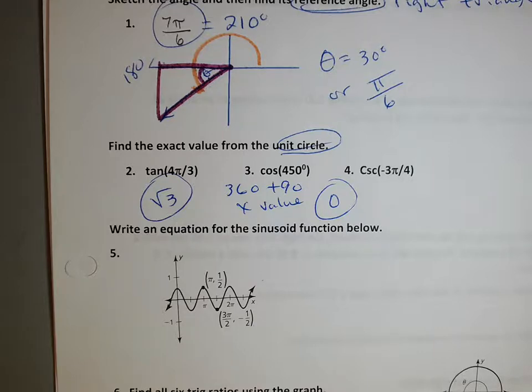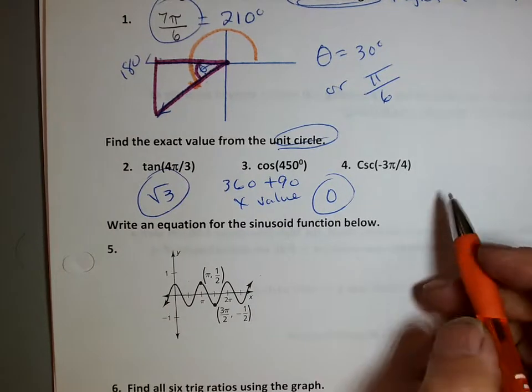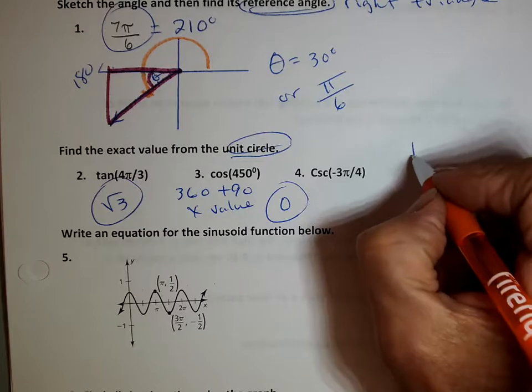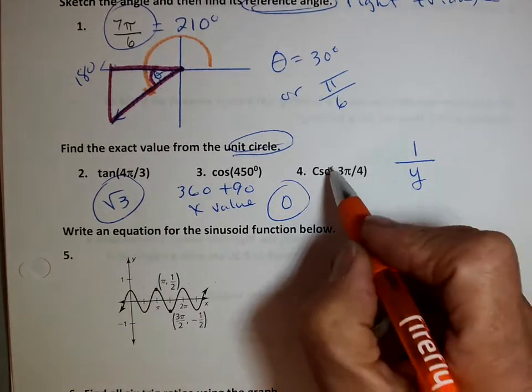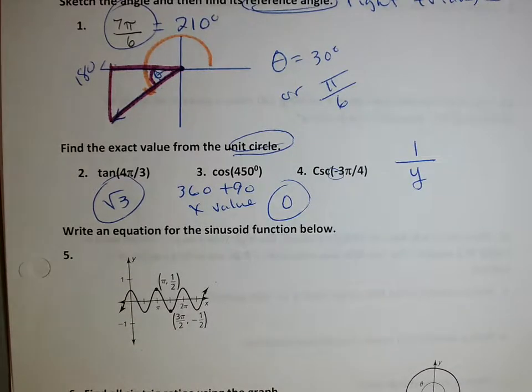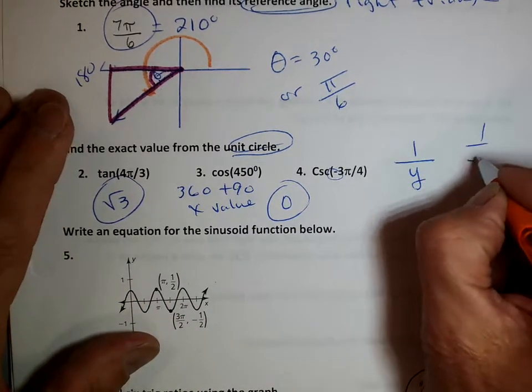Okay. Now, cosecant's a little harder. Cosecant is 1 over the y value, okay? It's a negative 3 pi 4, so we've got to rotate differently, okay? So 3 pi fourths is here. A negative 3 pi fourths puts us right there, okay? We want 1 over the y value. That's my y value. So we're going to go 1 over negative square root of 2 over 2.